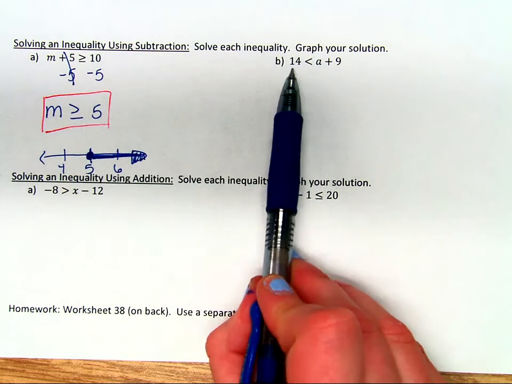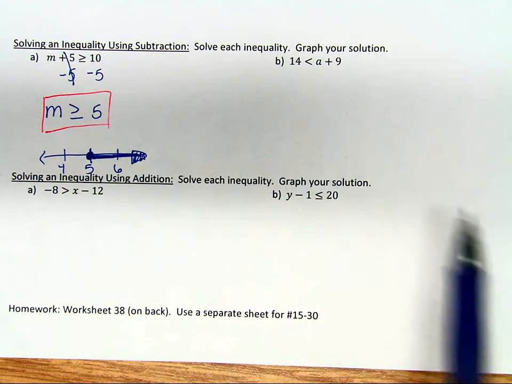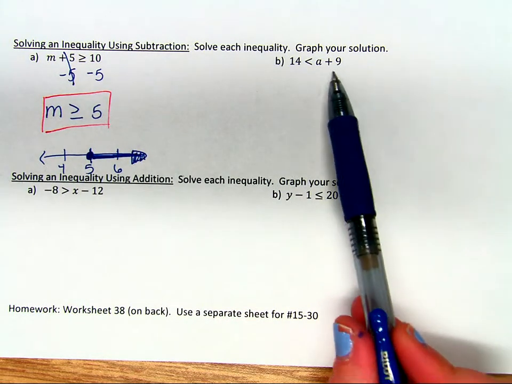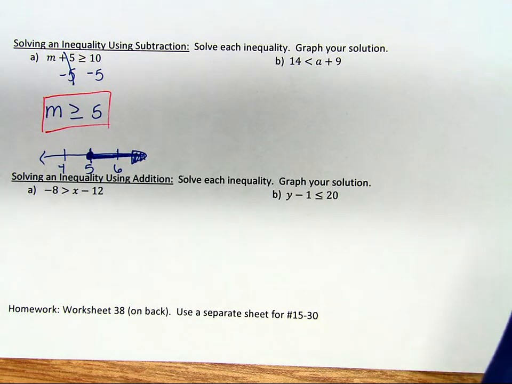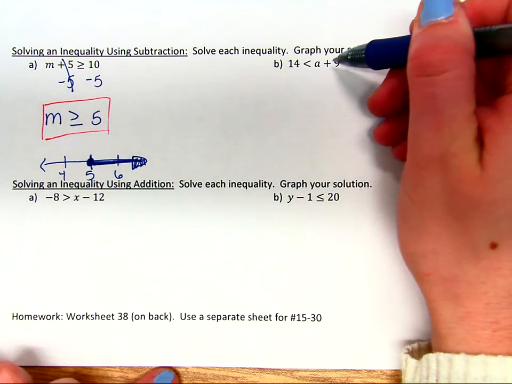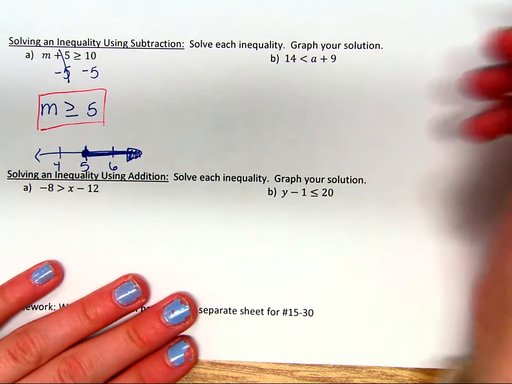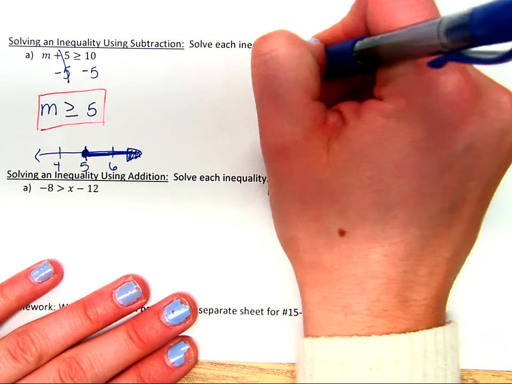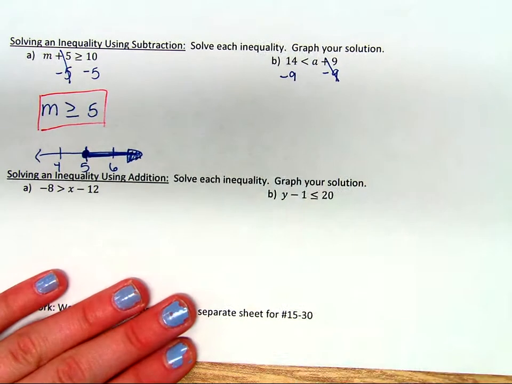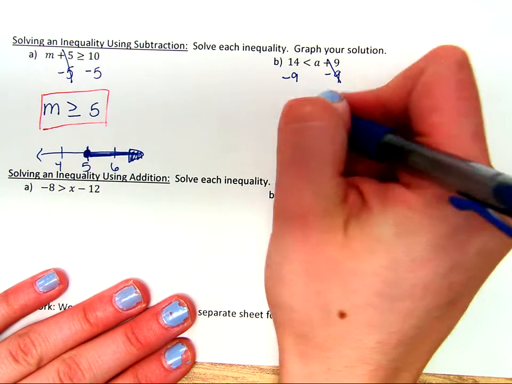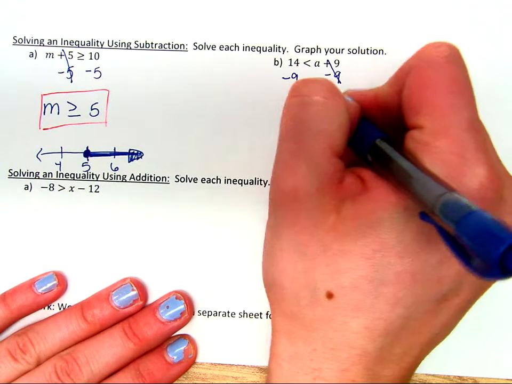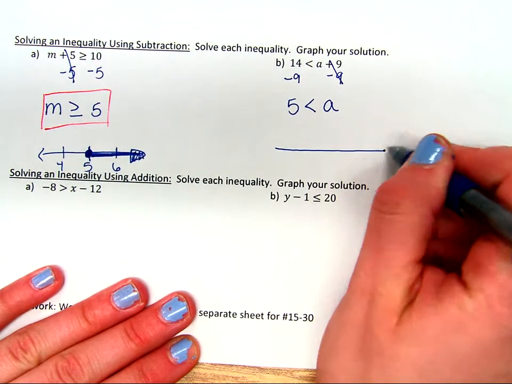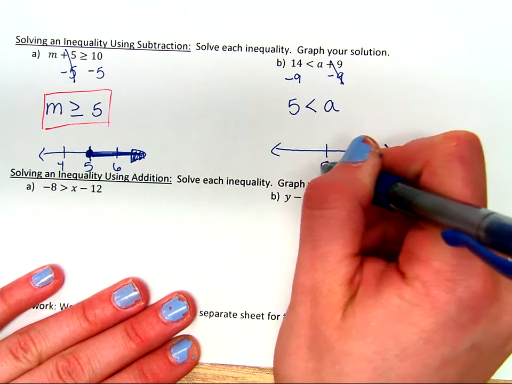This one says 14 is less than a plus 9. All right, I am again trying to get a by itself, just like I do with equations. So right now it's a plus 9. So I need to undo that addition by subtracting 9 from both sides. 14 minus 9 leaves me with 5. I get 5 again, is less than a. Now I need to be careful when I'm graphing this. I'm going to put 5 in the middle again.